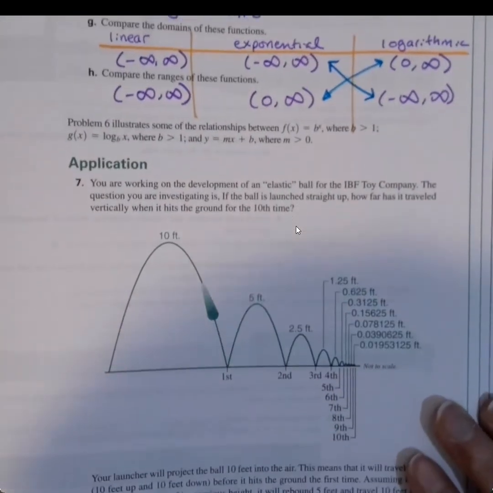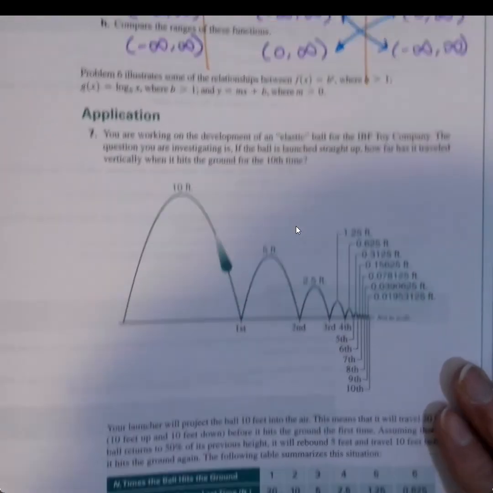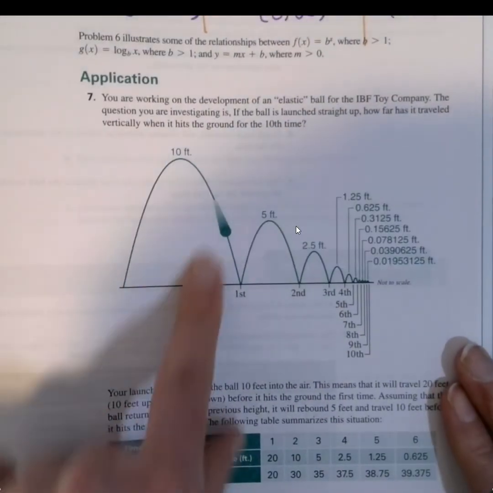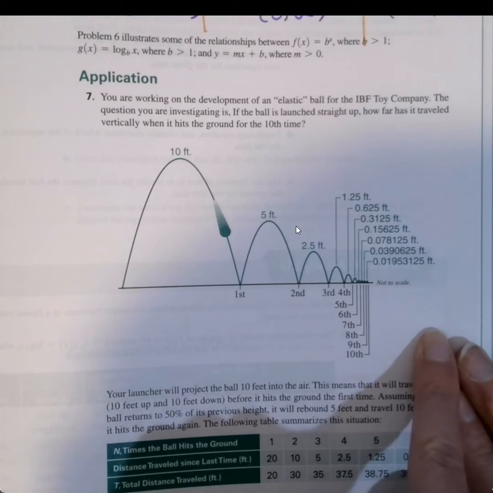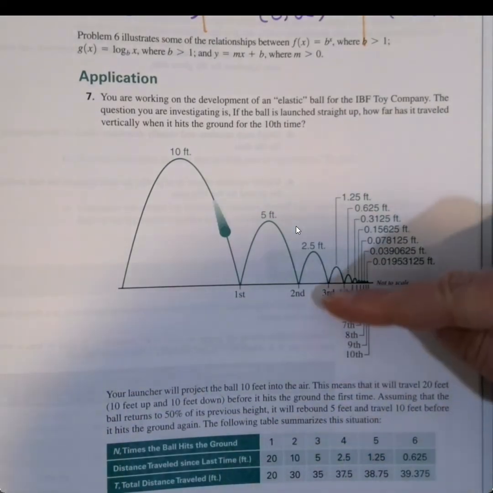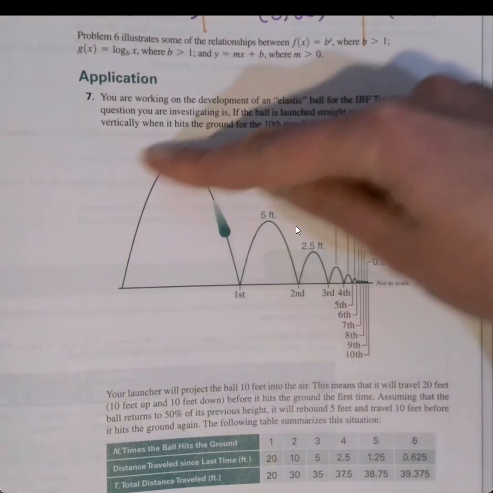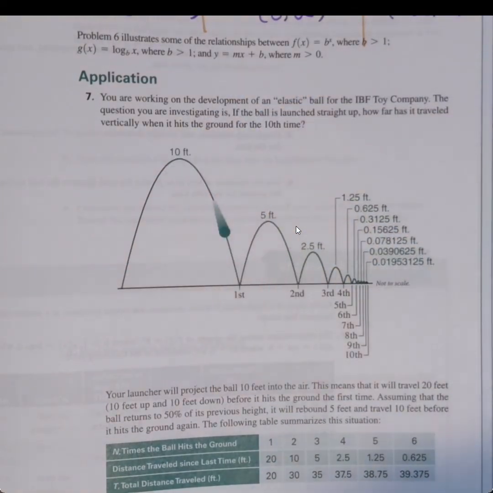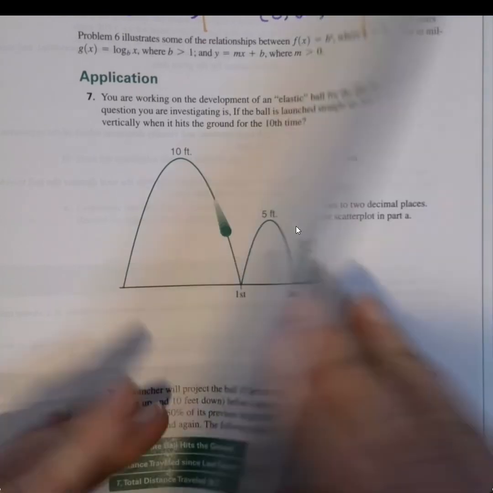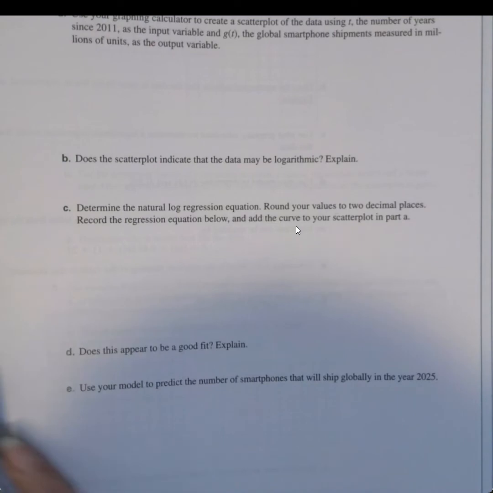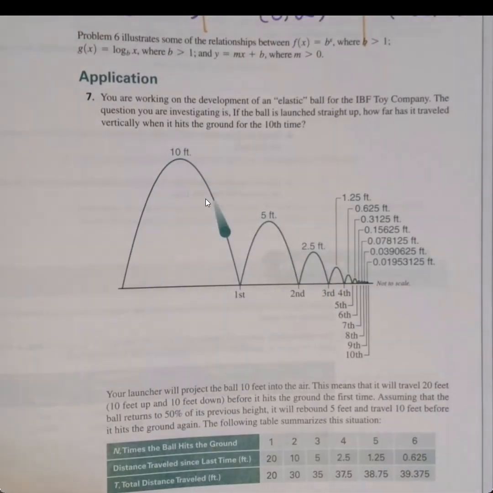Okay, so we are dropping a ball and watching it hit the ground, and the amount that it bounces back is decreasing over time. And so the height is decreasing over time. Looks like that's going to be a logarithmic function. And we have a table, and we want to graph this table. So that's the first thing we'll do is get this table entered.